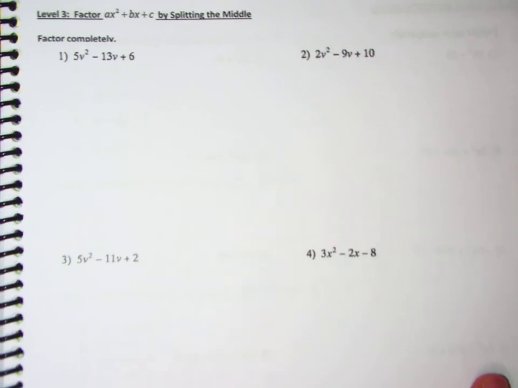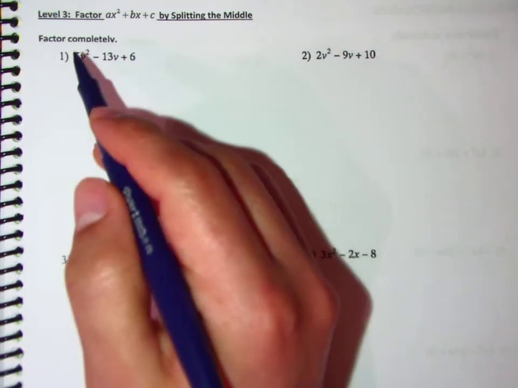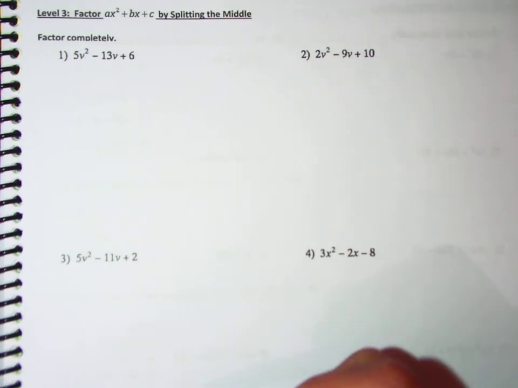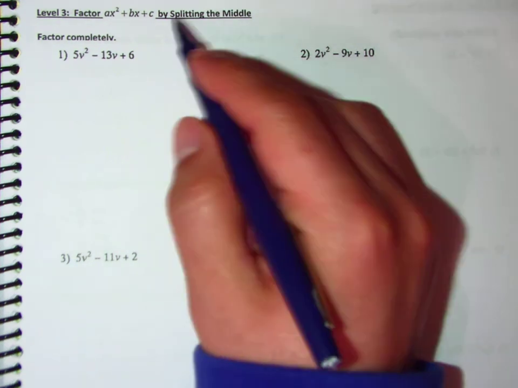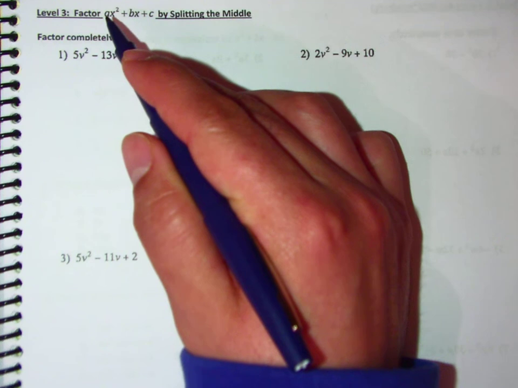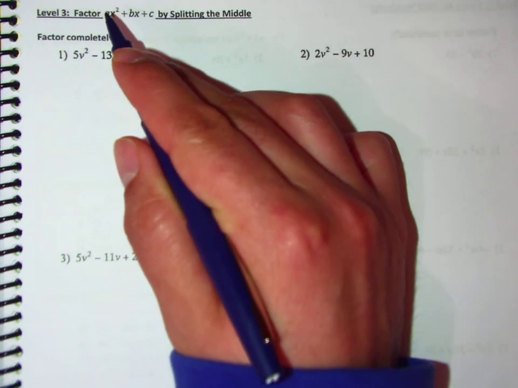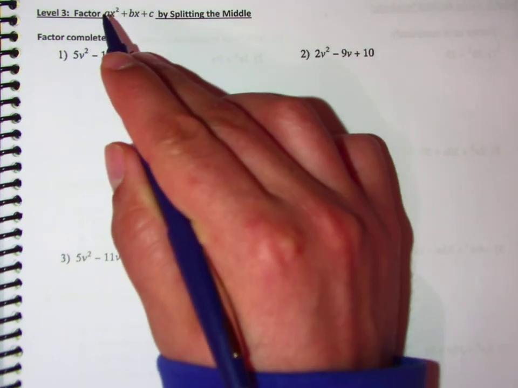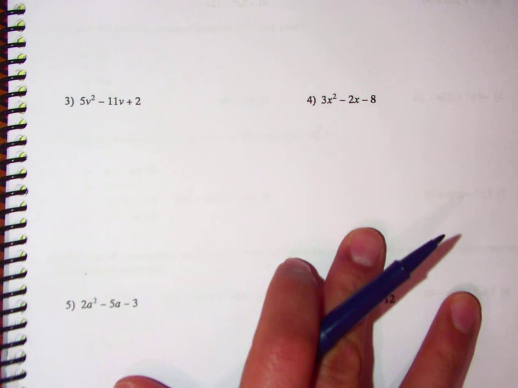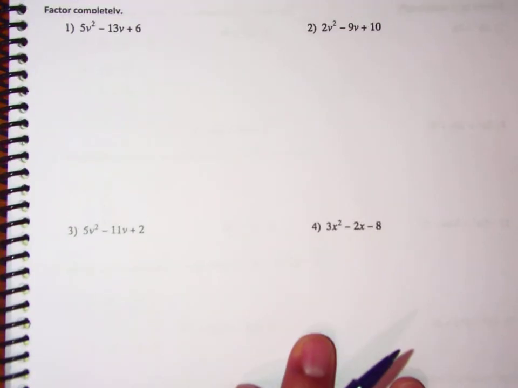Hello again. We are now moving on to level 3. We're on page 89. This is Unit 9, Skill 3, Level 3, focusing on trinomials yet again. However, notice that instead of just x squared, like we did in the previous level, now we have an a value here that'll be something besides 1. Like you see, all these trinomials on this page have a coefficient besides just a single 1 there.